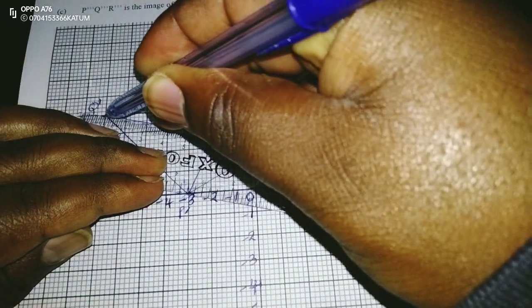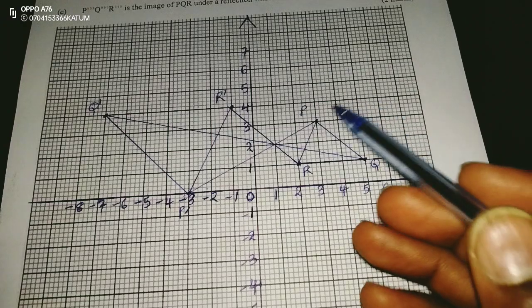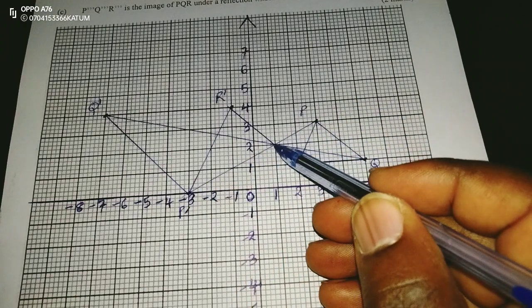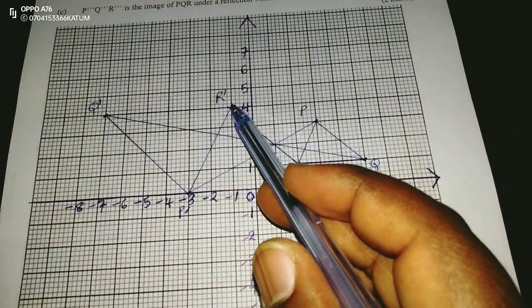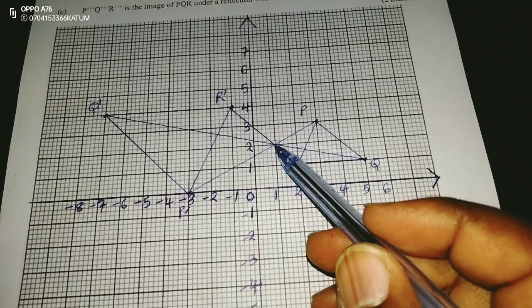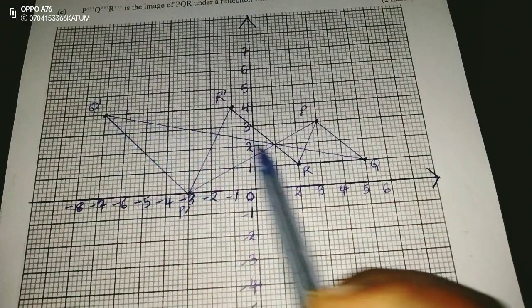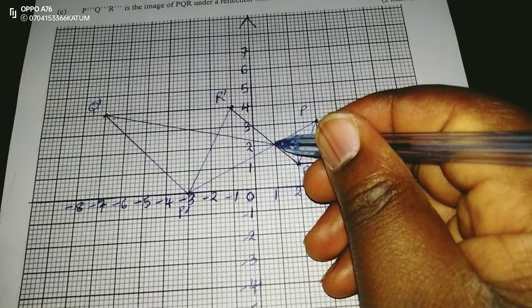Now there is something we must be able to realize. When we join P to P prime, we are passing through this point. When we join R to R prime, we also pass through the same point. When we join Q to Q prime, we are passing through the same point.